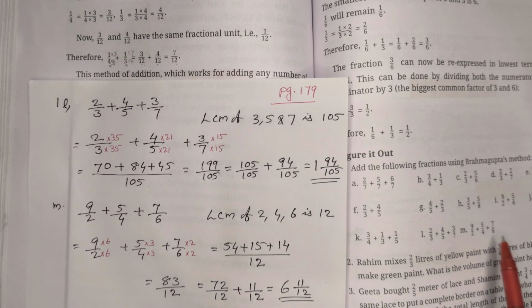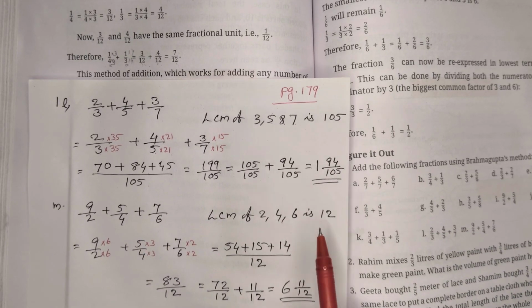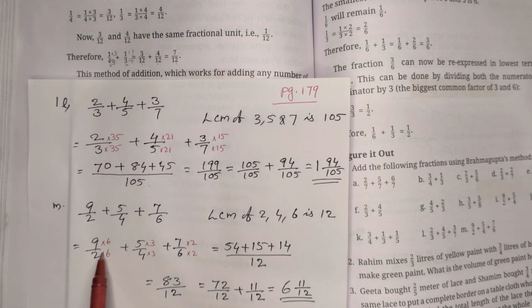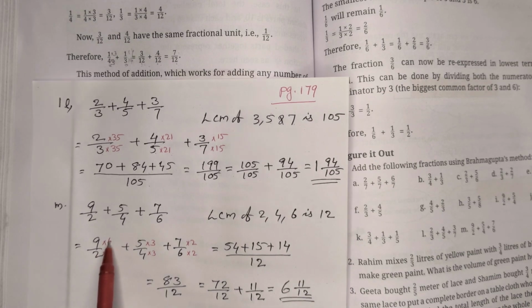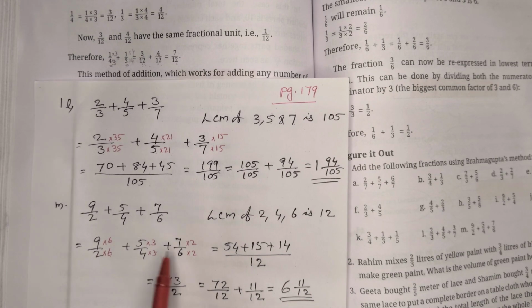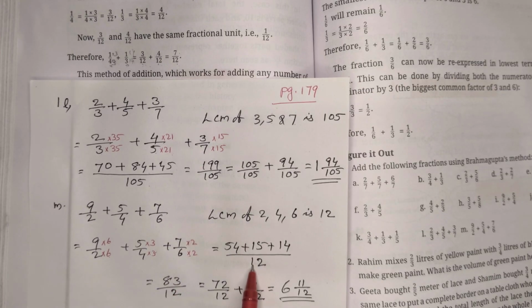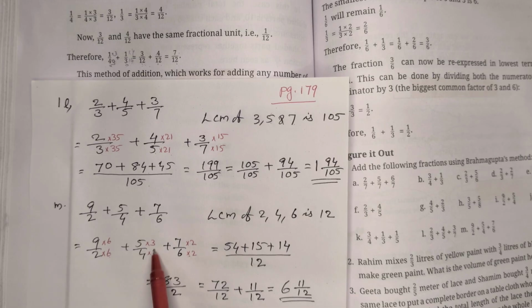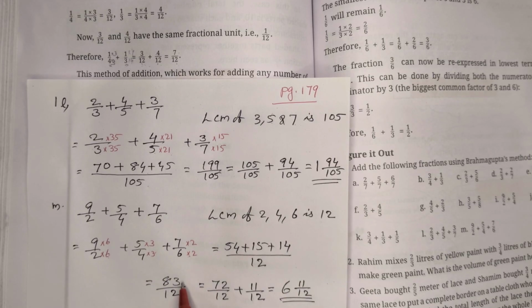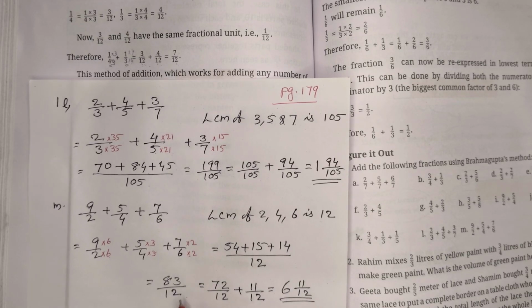Last one, 9 by 2 plus 5 by 4 plus 7 by 6. LCM of 2, 4, 6, that is 12. So convert to 12 as the denominator by multiplying with 6, here with 3 and 2. 12 is the common denominator. Then numerators 54 plus 15 plus 14, that is 83 by 12.